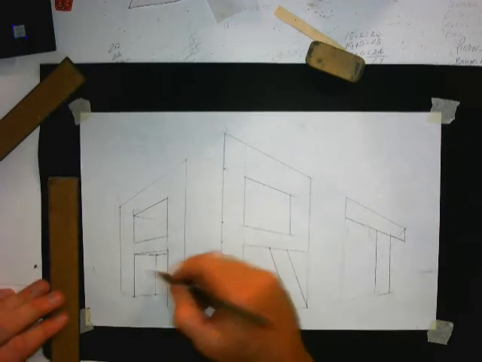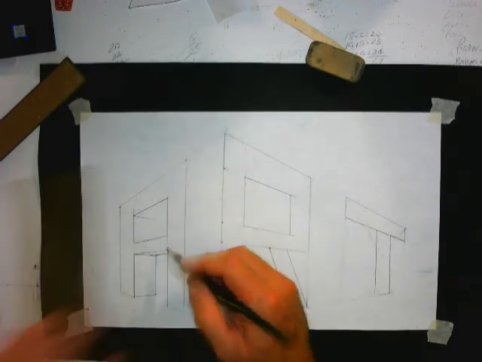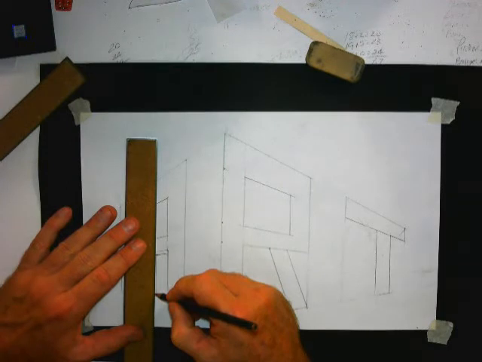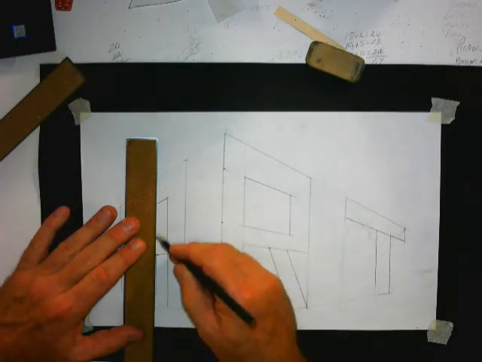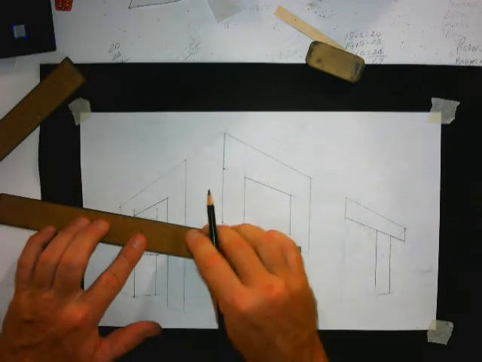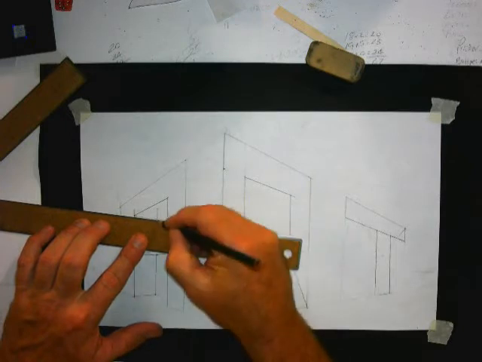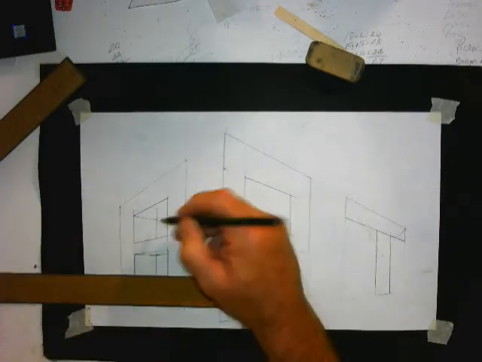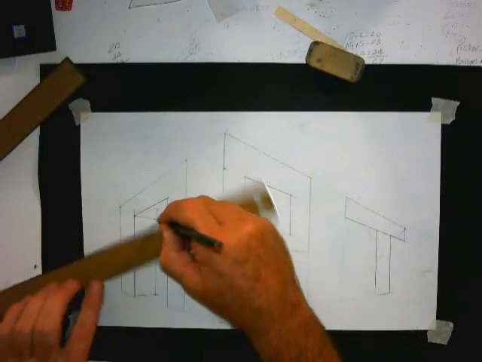To keep the same depth at the top of the letter, we move up. Just transfer this to the top. And where these two cross, that'll be an intersection. And from this intersection, I go to B.